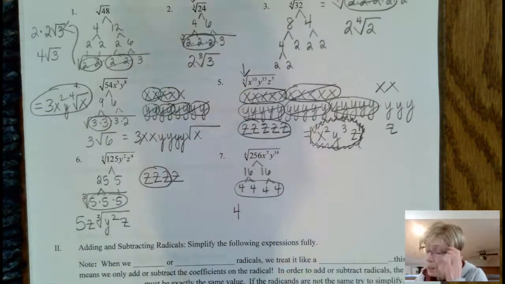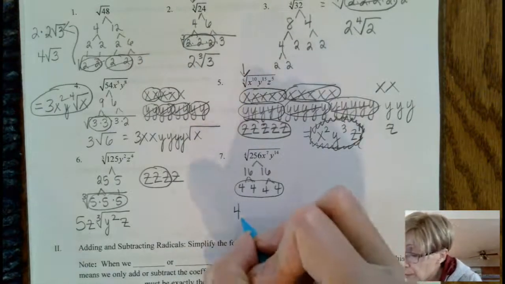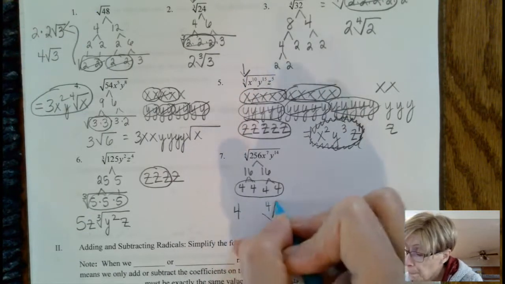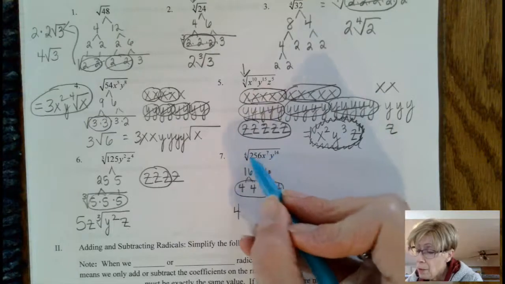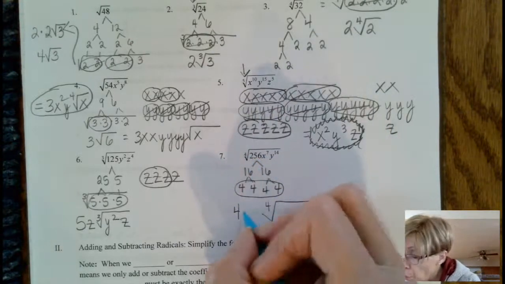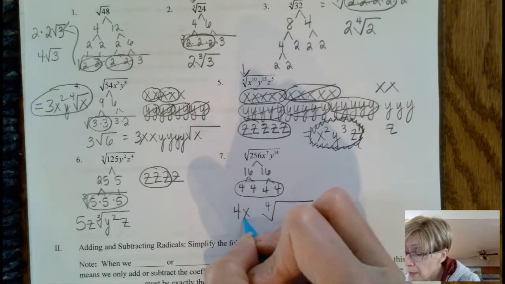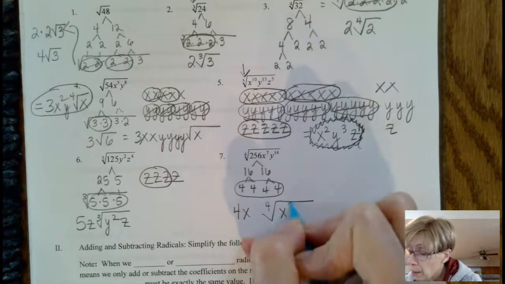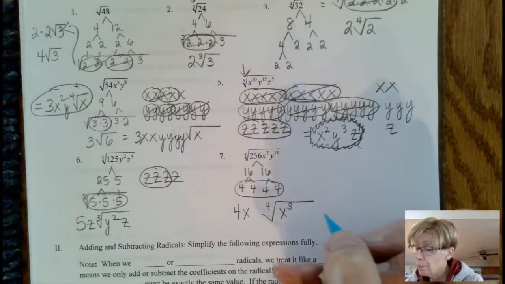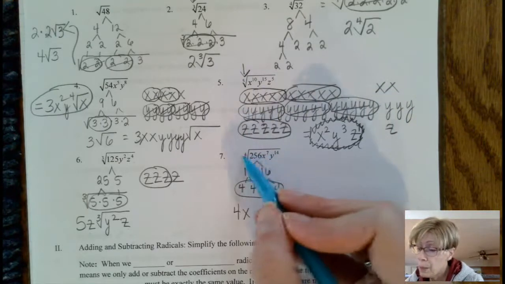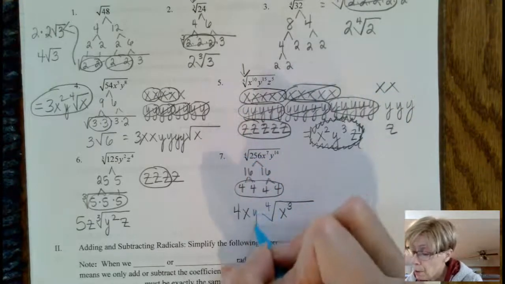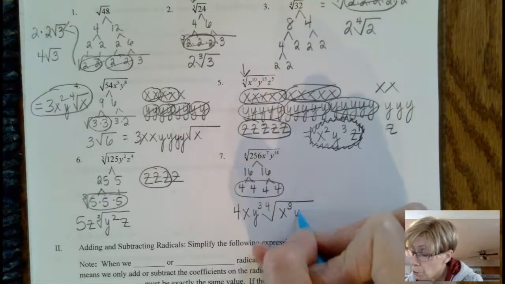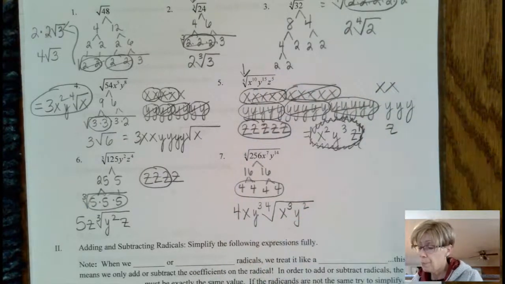We still need 4 of the same. I'm going to leave a little bit of space for an x and a y. 7 divided by 4 is 1. So there's going to be 1x with 3 left over. 14 divided by 4 is 3 with 2 left over.